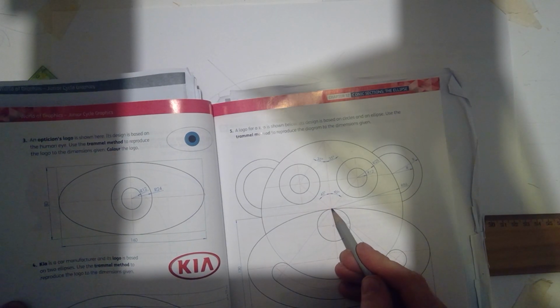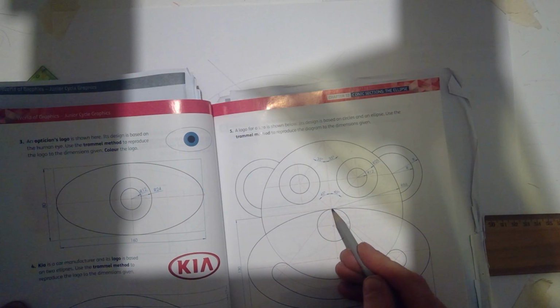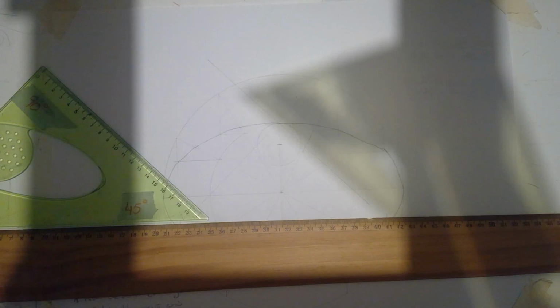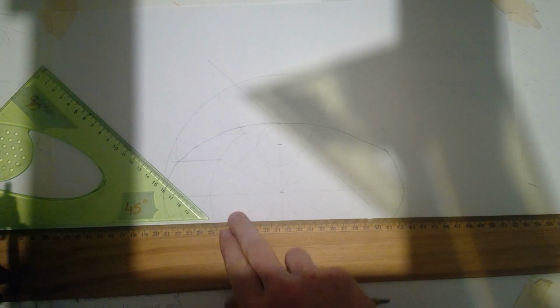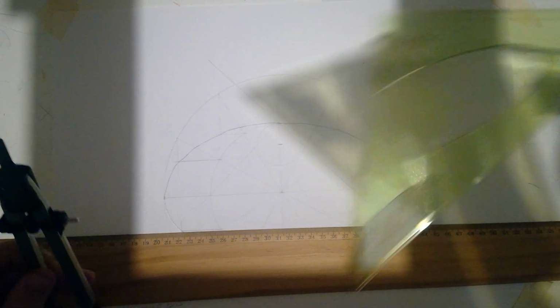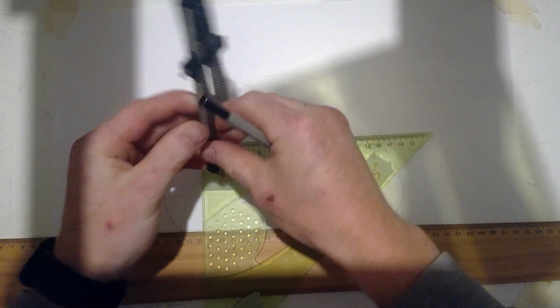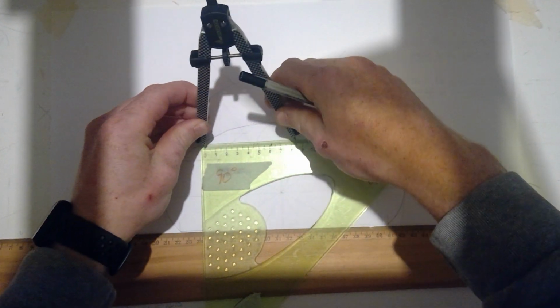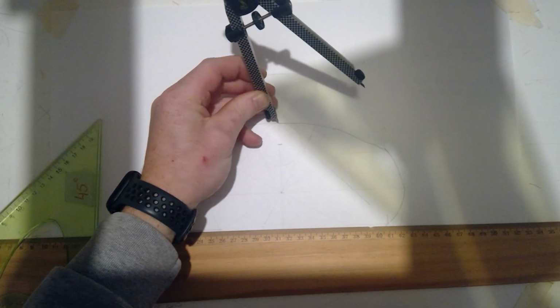Next thing now we're going to draw in. So top of the minor axis, same point again. There's a radius 86 for the monkey's head. Okay. So I'm going to get 86 on the compass. We'll go from the top of the minor axis here.